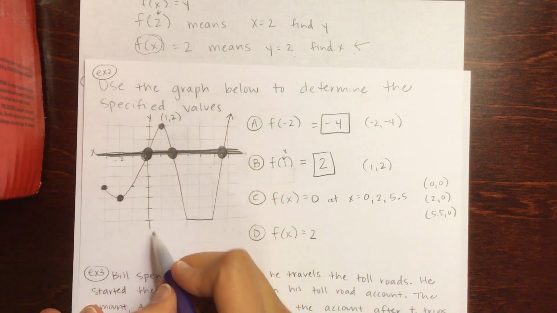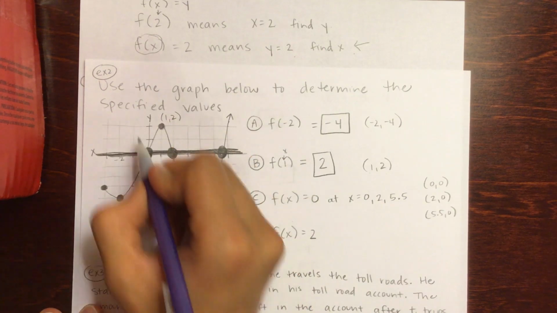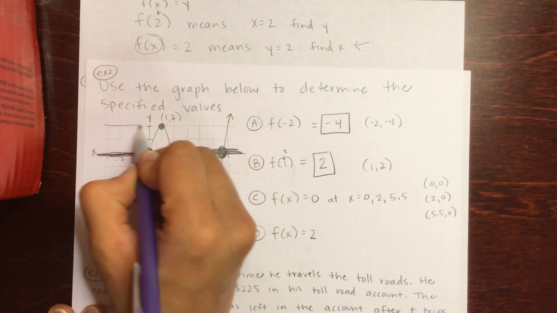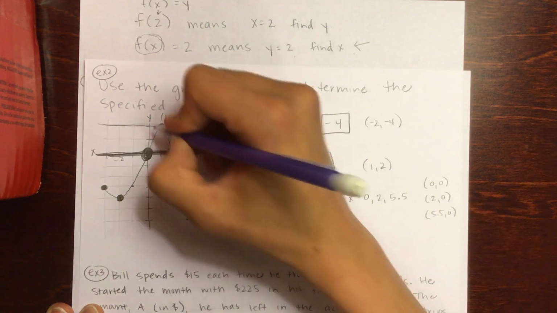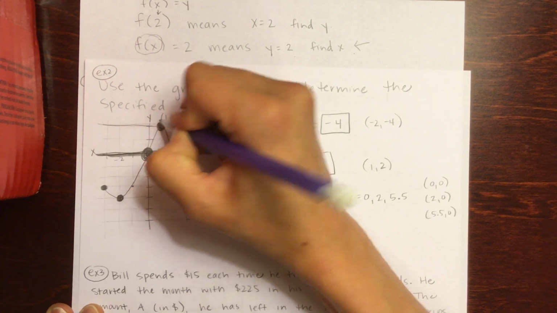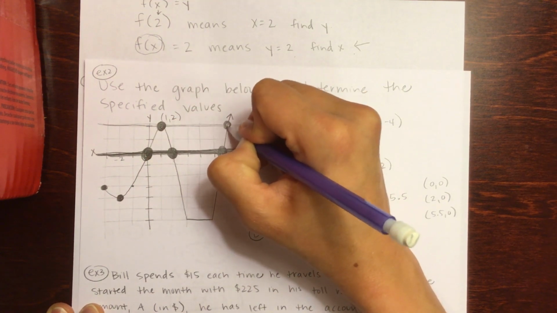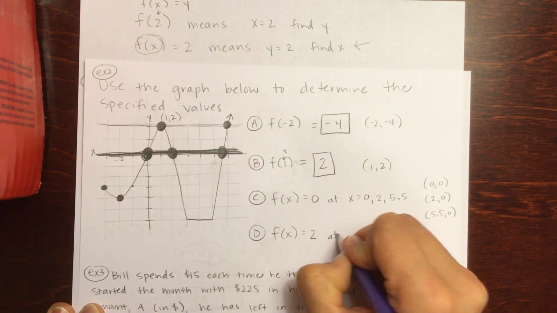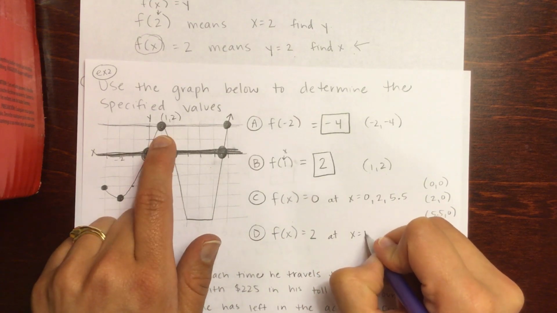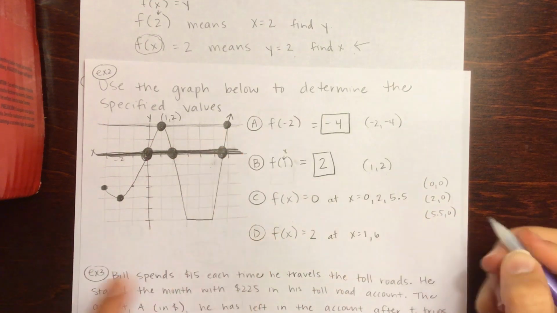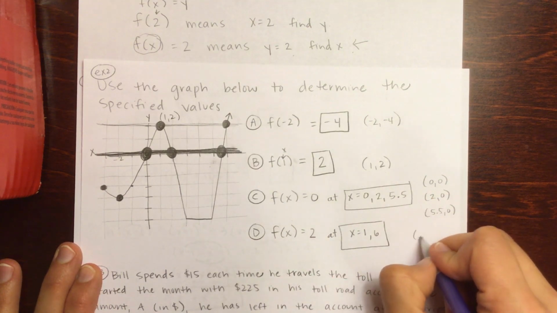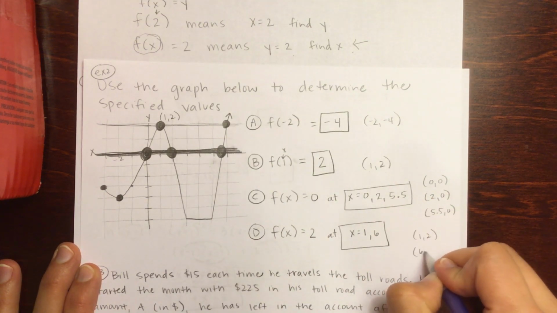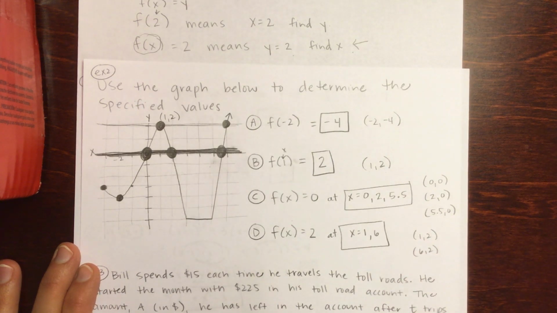So on your y-axis, go to 2. So where on this line do I have coordinate points? Well, I have a coordinate point here and here. So at x equals 1 and x equals 6. The coordinate points would be (1, 2) and (6, 2).